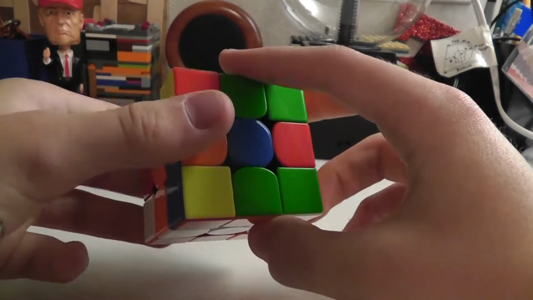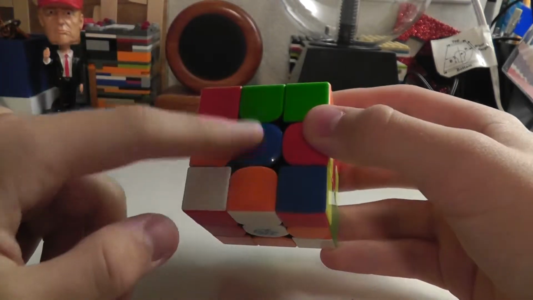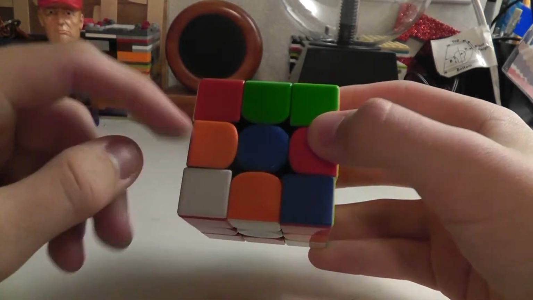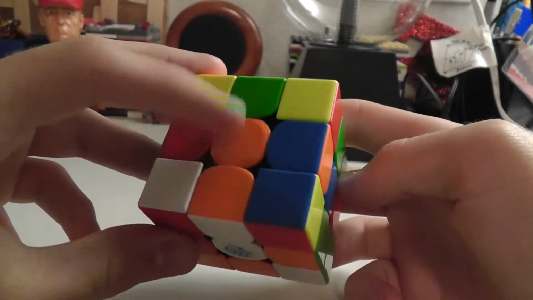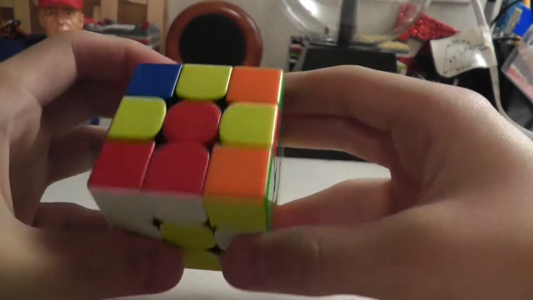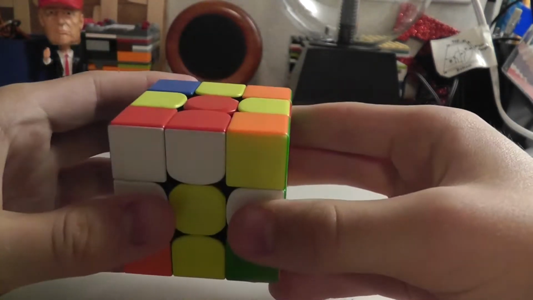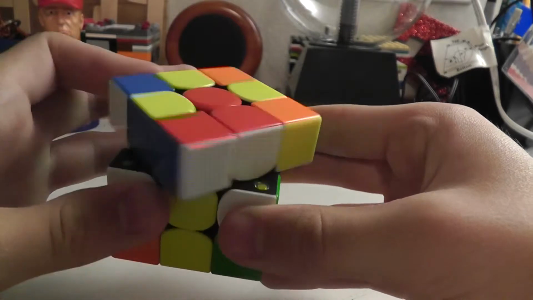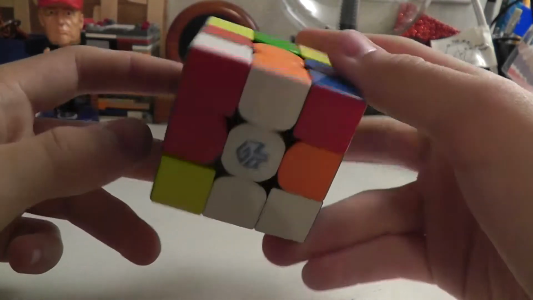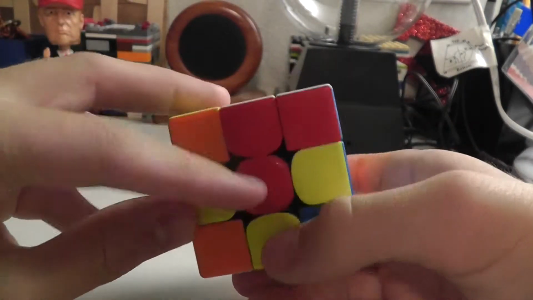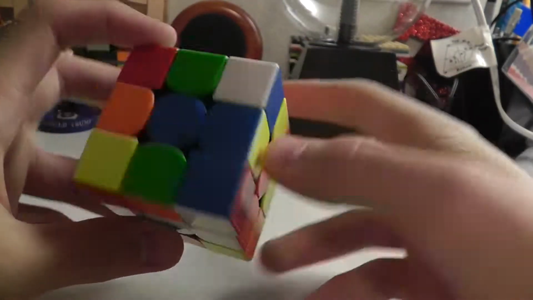Like this is orange. So if you have this, that will not work. So you've got to do it with the right color. And then on the other side, this red edge is also paired already. So you can just turn that down, and again, that makes this all the way around.